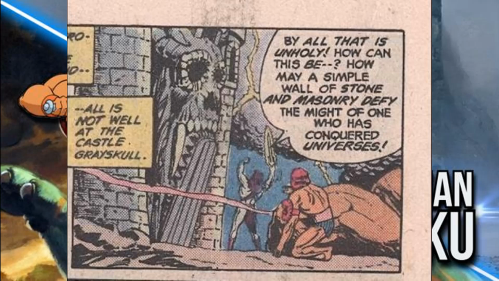Skeletor, also in this crossover, casually mentions that he gets confused when people beef with him because, in his words, quote, "How can this be? How may a simple wall of stone and masonry defy the might of one who has conquered universes?" I'll explain the walls of Grayskull later, like I said. But yeah, Skeletor is no slouch. If y'all want a video on him, run the likes up, because he's a monster.